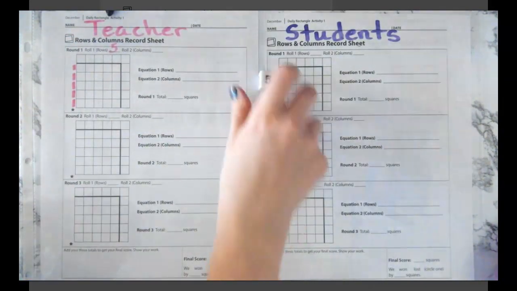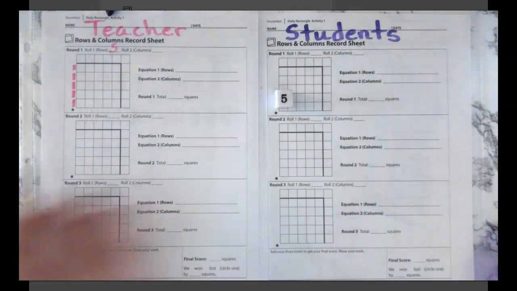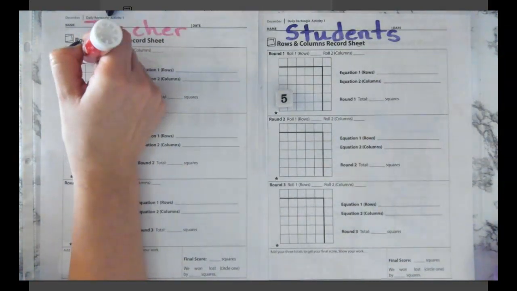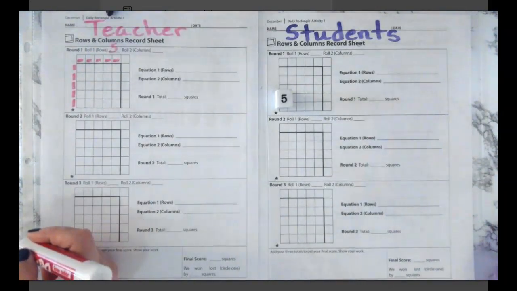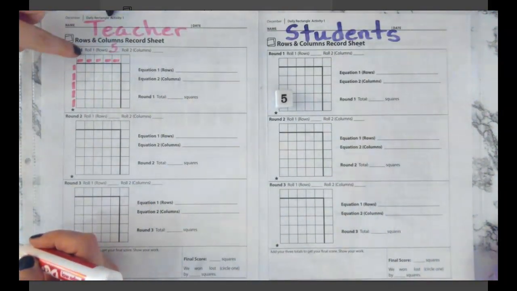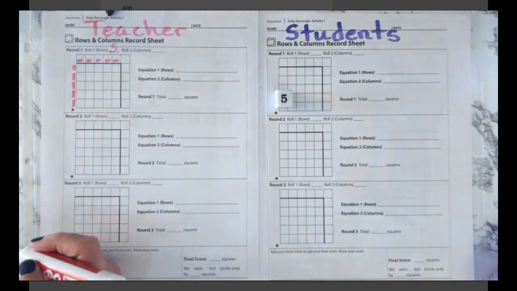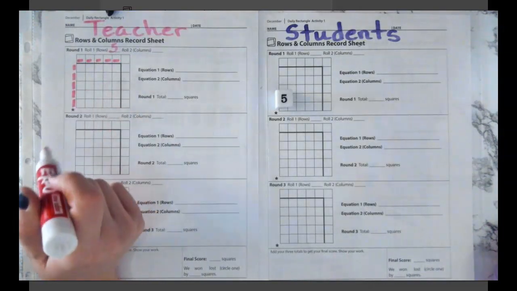Now I need to roll again, because now I need to roll for my columns. I have 5 columns, so I'm going to mark 1, 2, 3, 4, 5 columns at the top right here. So I'll have 1, 2, 3, 4, 5. Now that I've framed in my array, do you think we can tell how big the array will be or what it will look like?